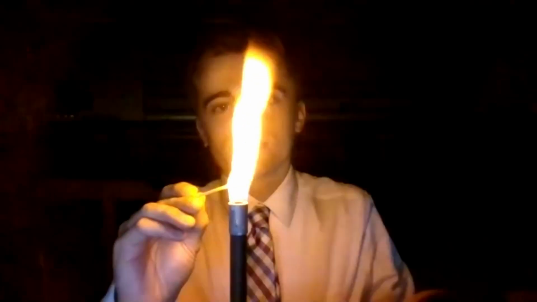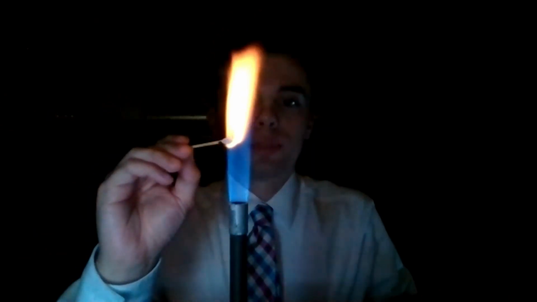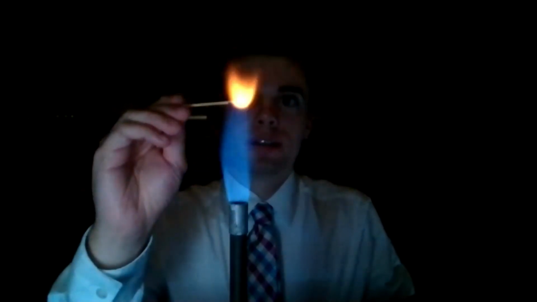Orange. Yeah, it's a nice orange color. If you were here, you can see that the entire flame turns orange. If I stick it in up here, you can see how the bottom of it is still blue, but the top is that orange from the burning sodium.